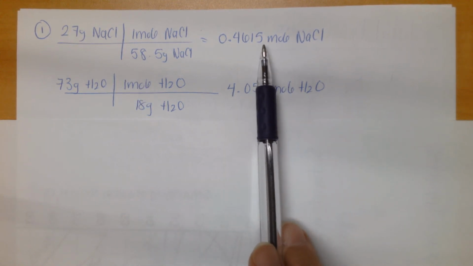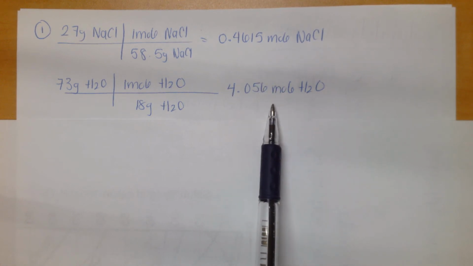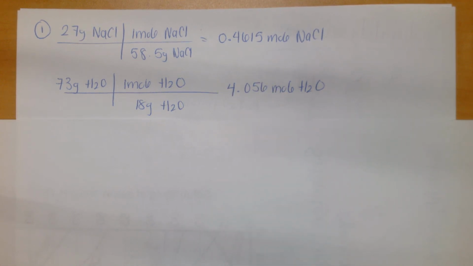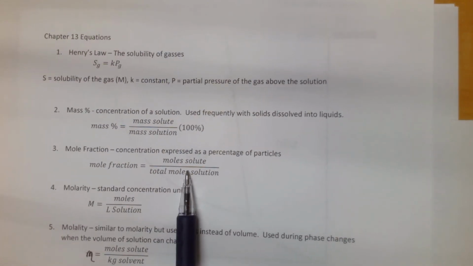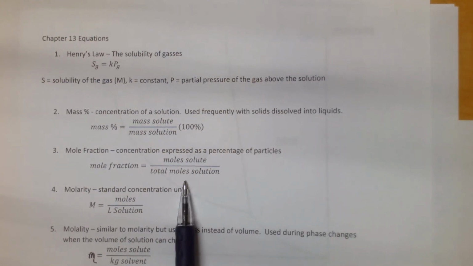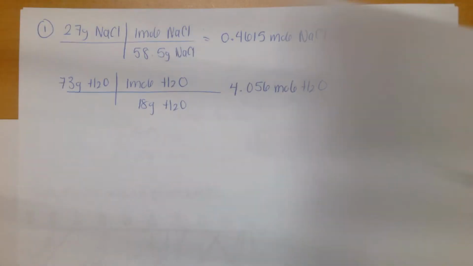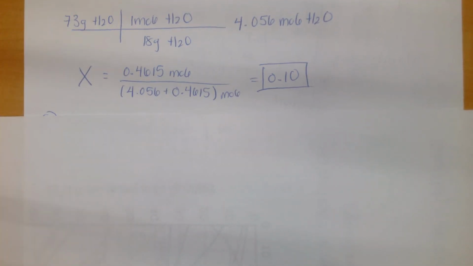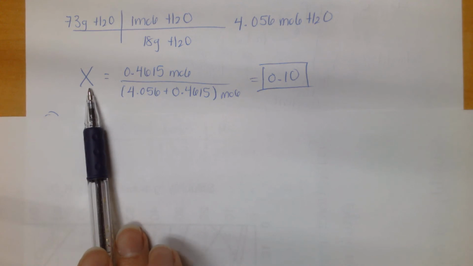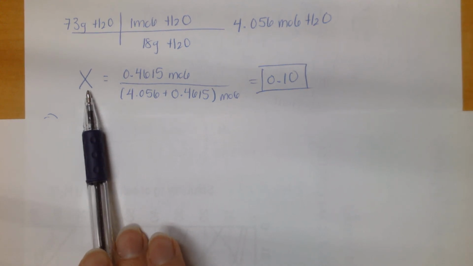So now we have moles of solute and moles of solvent. Our mole fraction is we're going to take our moles of solute divided by the total moles of solution. Mole fraction is given by a capital X. So X can represent mole fraction.